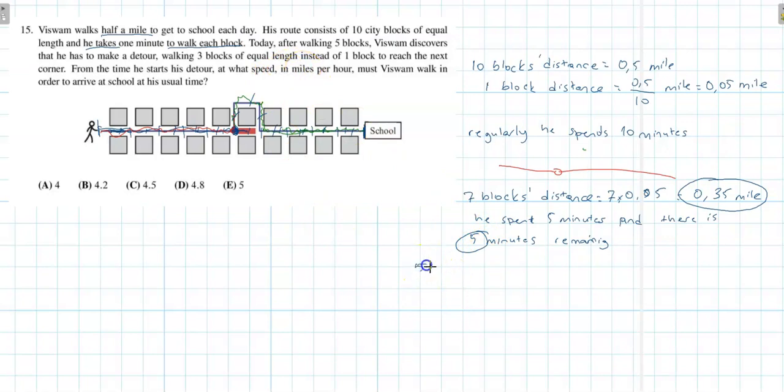How do we do it? 60 minutes equals 1 hour. Then we can cancel minutes. The result is going to be 5/60 hour, or if we simplify, 1/12 hour.